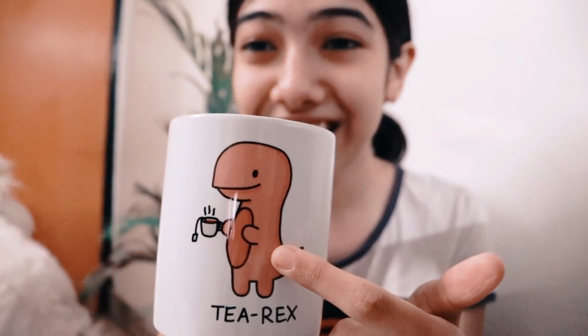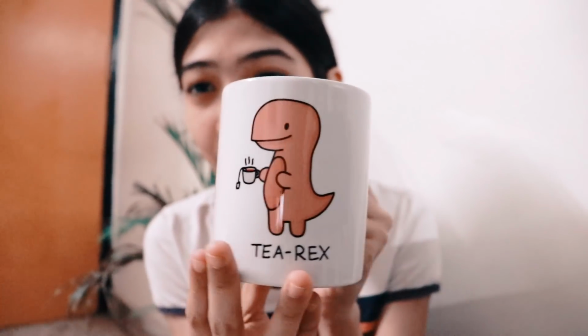They have customized phone covers and everything, and customized masks and customized cups, so you should definitely check them out. Now this is the other package that they have sent me. This is the mug that I asked them to customize for me, and let's look at this. Oh my god, it is such a cute mug. This has a T-Rex on it, and if you know me, you know I love dinosaurs, and the T-Rex is one of my favorite dinosaurs, so this is so cute.